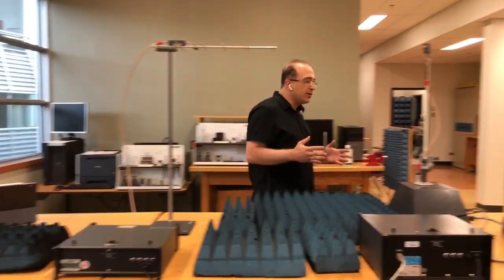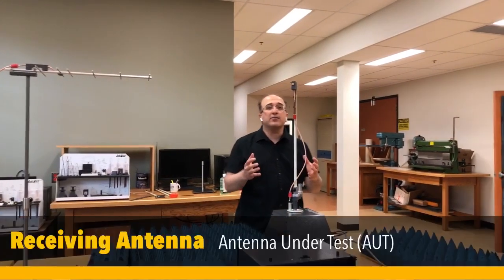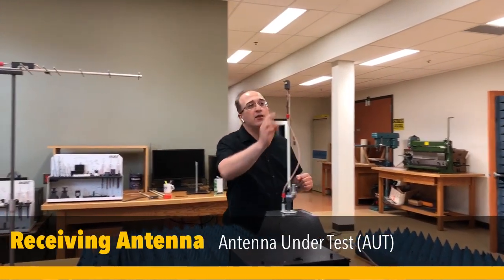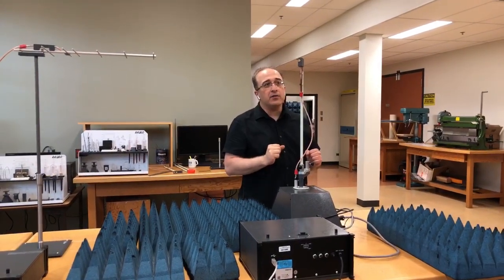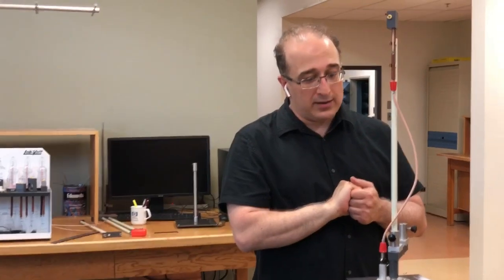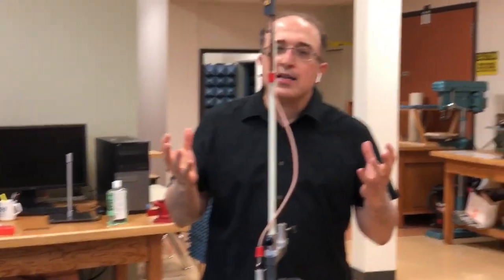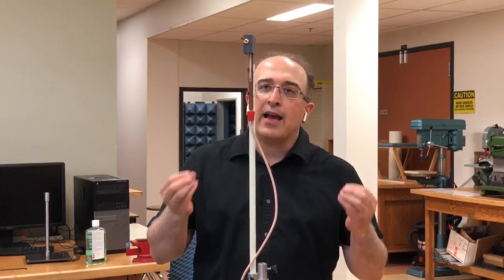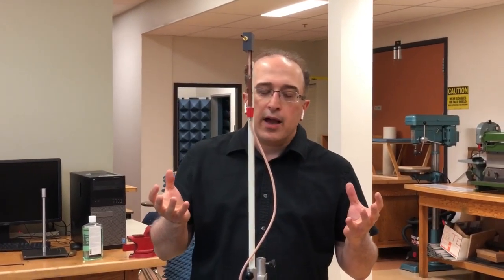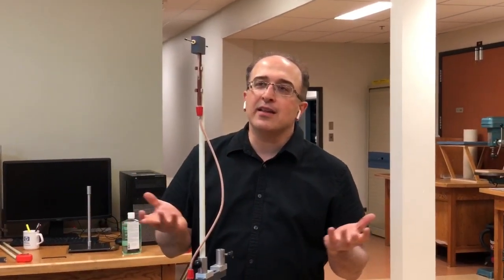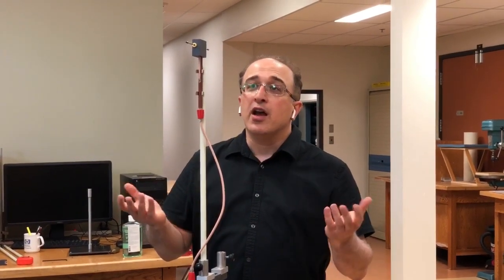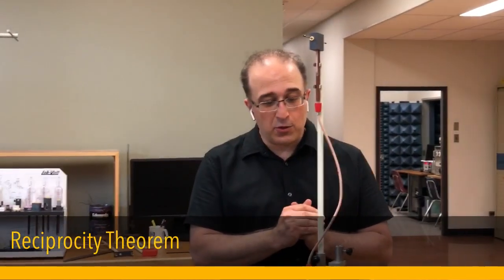And then on this side, we have the receiving antenna. In our case, the receiving antenna is the antenna under test. For example, this is a half-wavelength dipole antenna that you see here. So this is our receiving antenna, or antenna under test. Then you might ask why we are measuring the antenna under test in the receiving mode. The reason is that, due to reciprocity, for this half-wavelength dipole antenna, it does not matter if I measure it in the transmit mode or receive mode. It's expected to get the same thing due to the reciprocity theorem in electromagnetics.